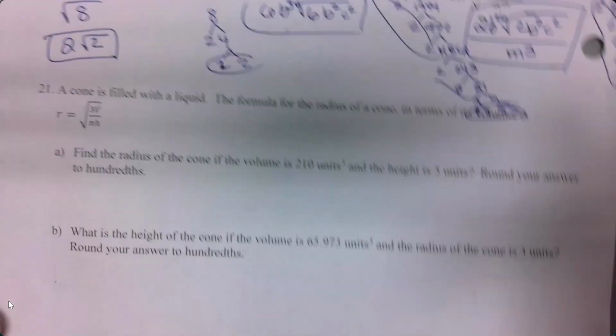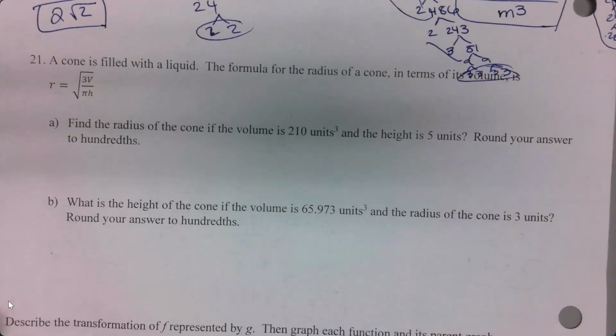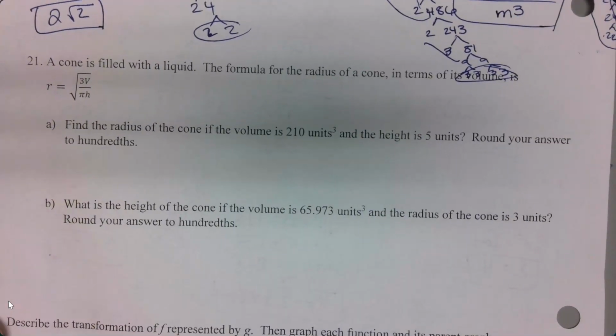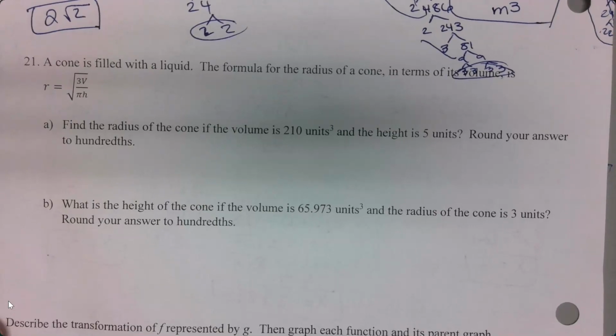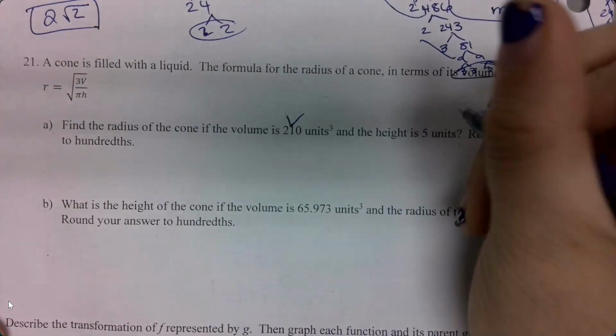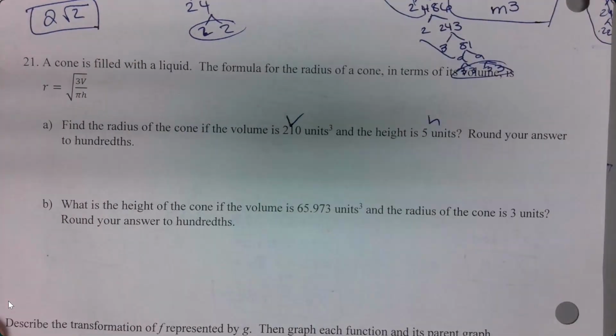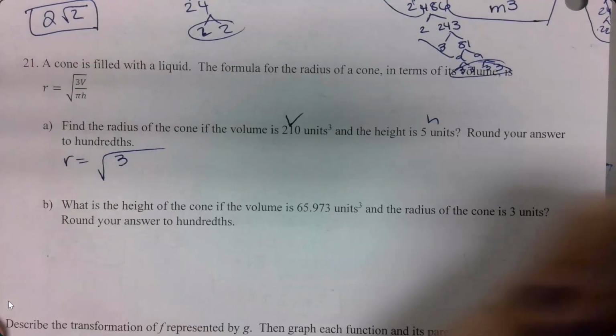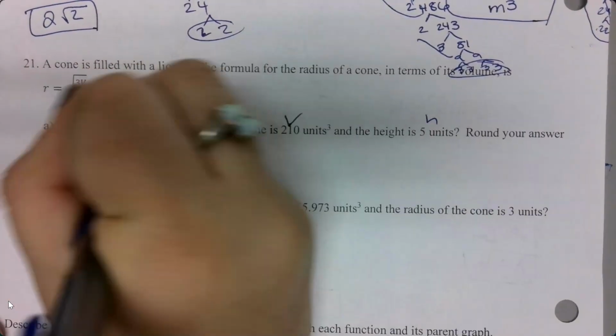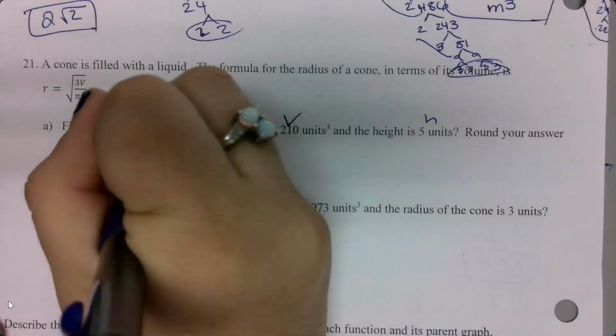Okay, 21 says a cone is filled with a liquid. The formula for the radius of the cone in terms of its volume is r equals the square root of 3v over pi h. Find the radius of the cone if the volume is 210 units and the height is 5 units. Round your answer to hundredths. So I'm just plugging in here. I have 3 times 210 divided by pi times 5.